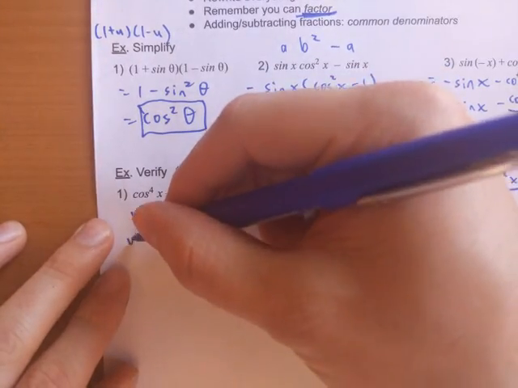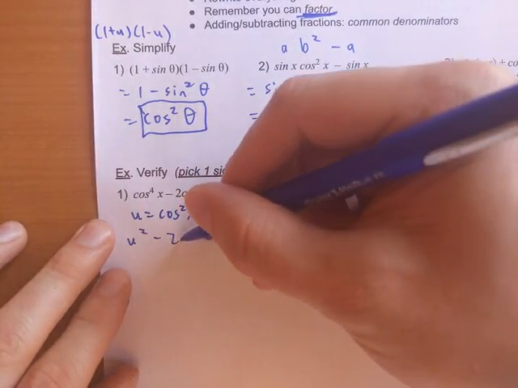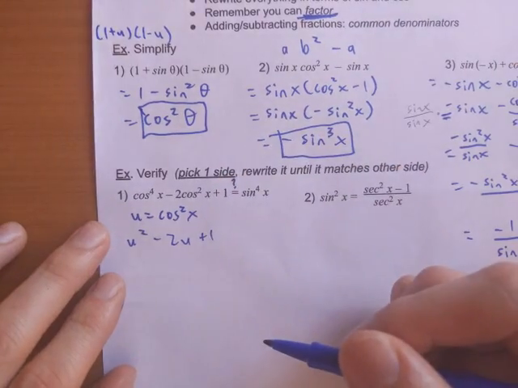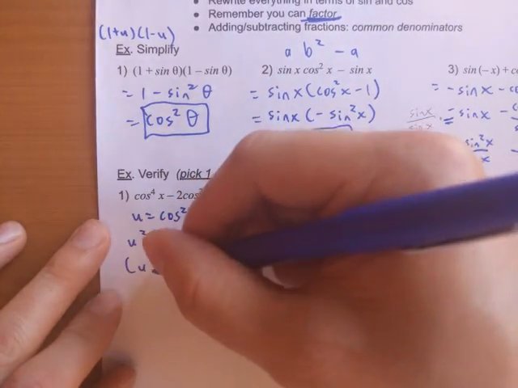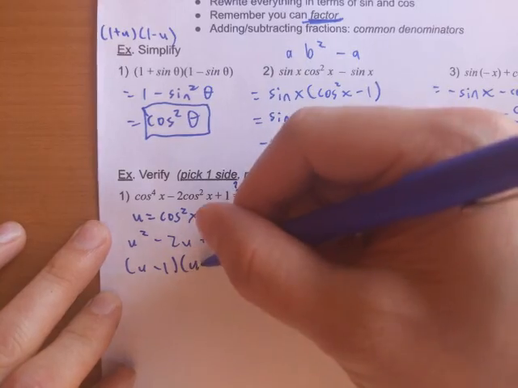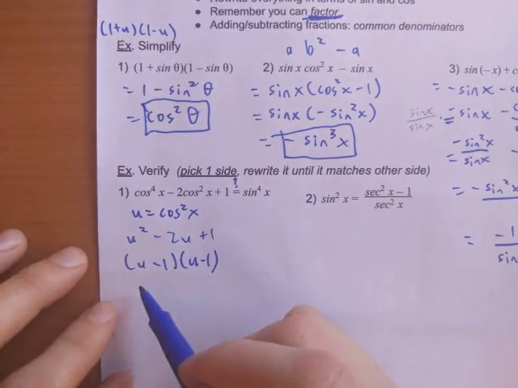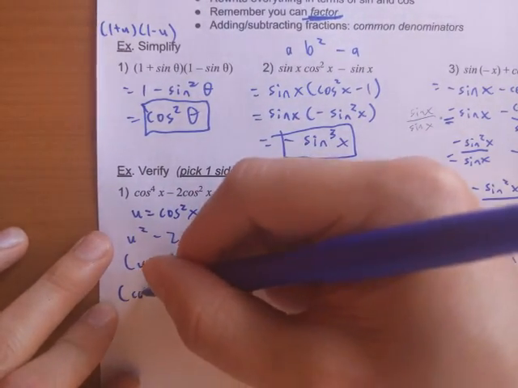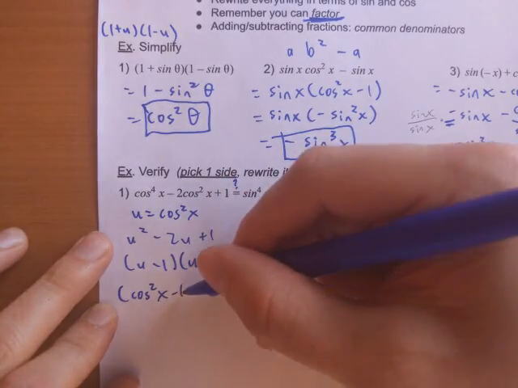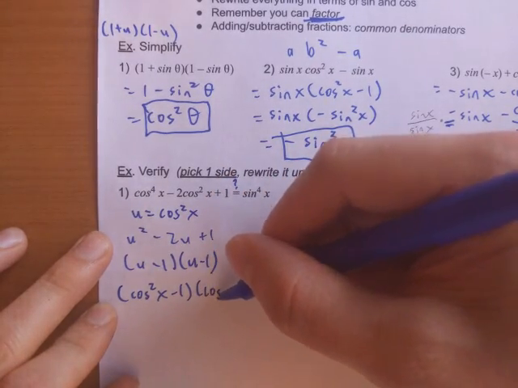So if we make that substitution, we'd have u squared minus 2u plus 1. And that would be u minus 1 times u minus 1. Then we can substitute that back in. And so this is what the factorization looks like.